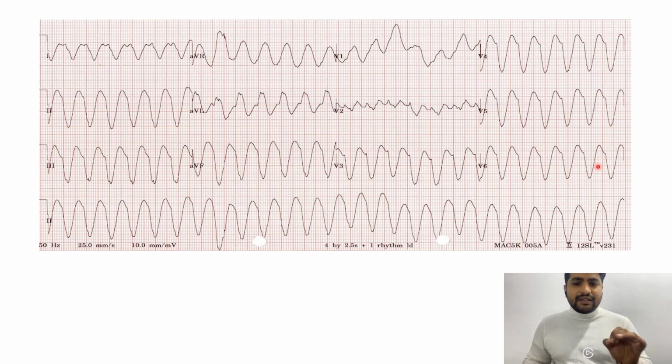There is another term called sustained VT or non-sustained VT. So what is non-sustained VT? Any ventricular tachycardia that starts and ends within 30 seconds is called non-sustained VT. It settles on its own. Any ventricular tachycardia that stays beyond 30 seconds is called sustained VT.